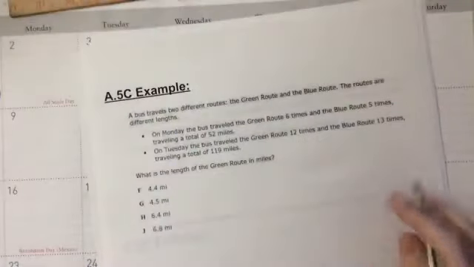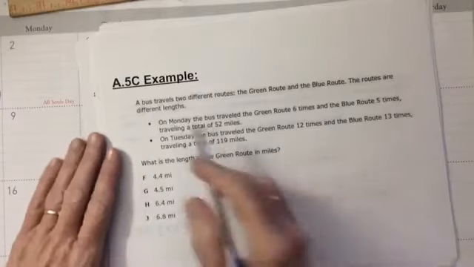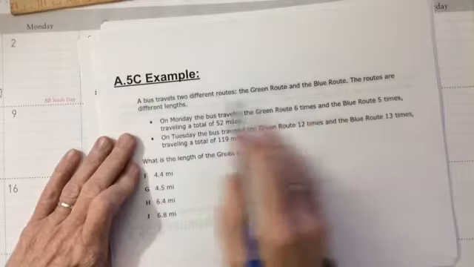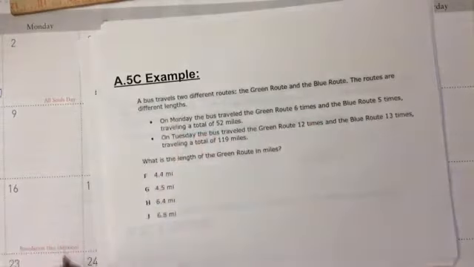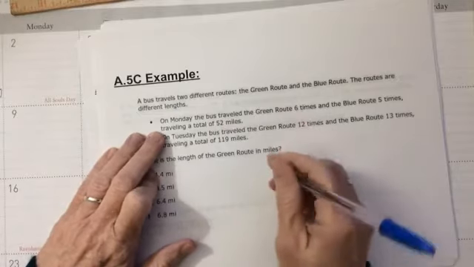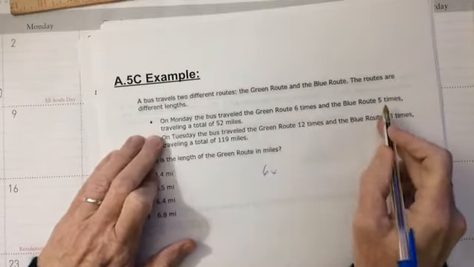Please bear with me. Okay, here's another one. You have a bus that travels two different routes, a green route and a blue route. The routes are different lengths. On Monday, the bus traveled the green route 6 times and the blue route 5 times.